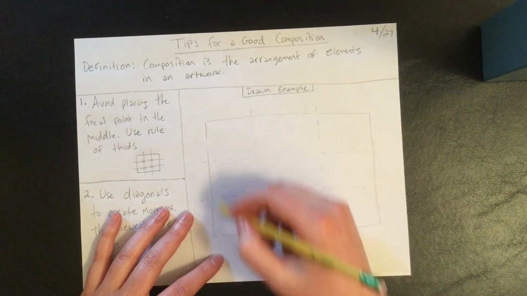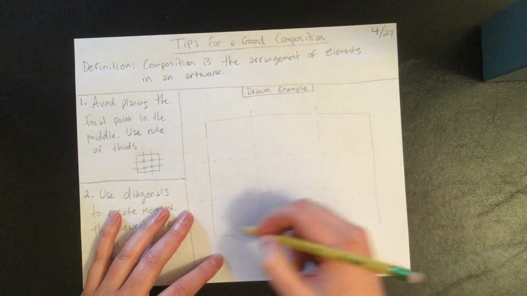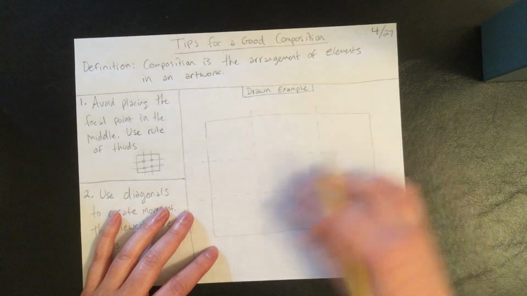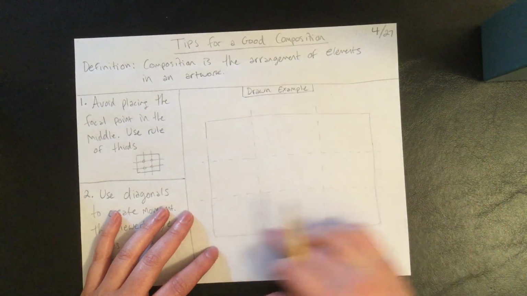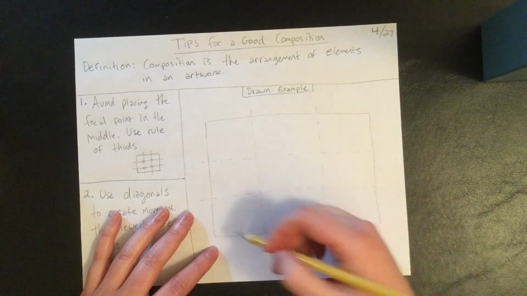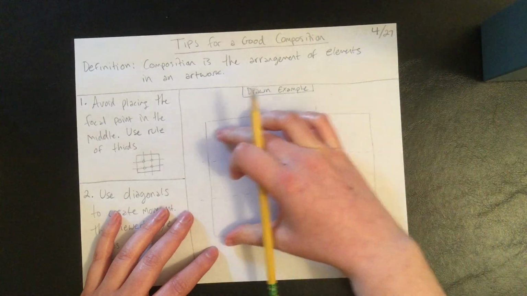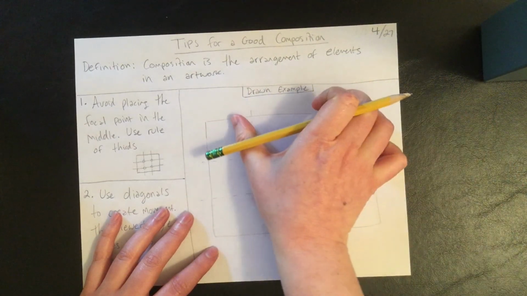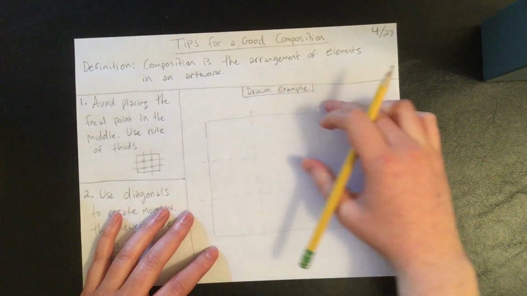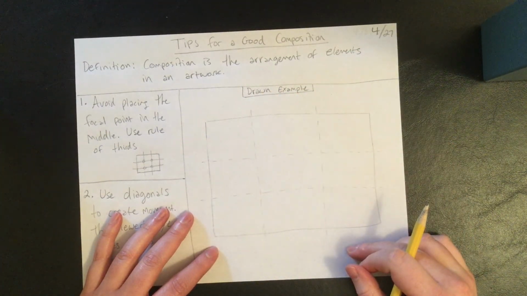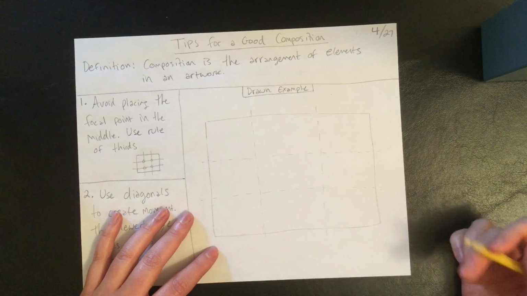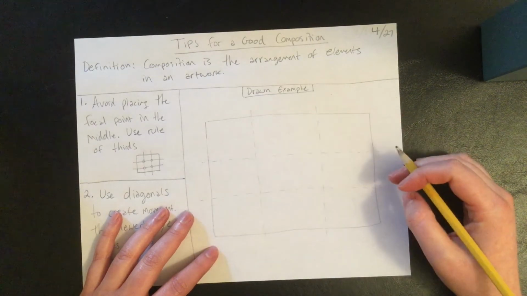I suggest drawing the sort of edges of the paper or the composition in a rectangle here. You can do the rectangle like I've done it where it's sort of landscape, but you can also do the rectangle in more of like a portrait position as well. It's completely up to you how you want to do it, but do a drawing of some kind.